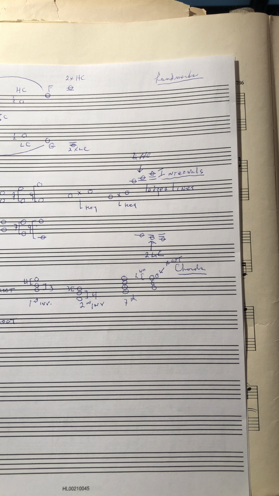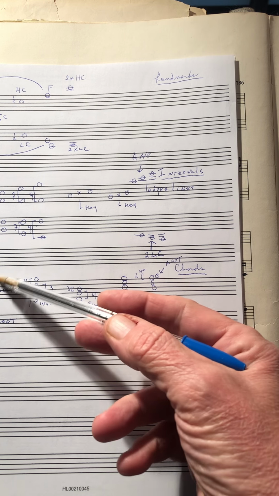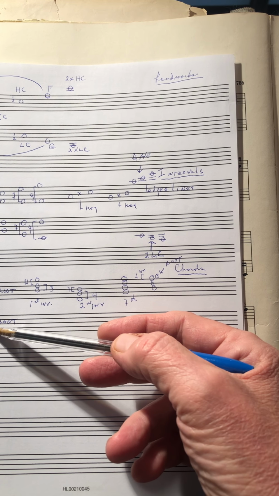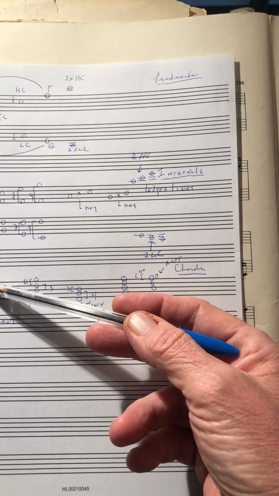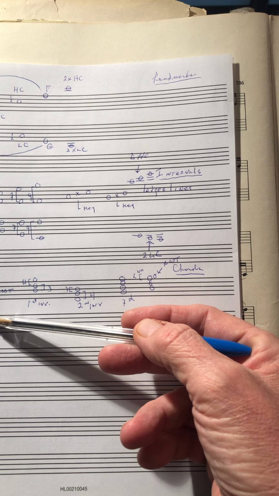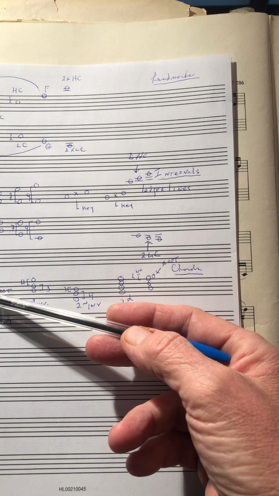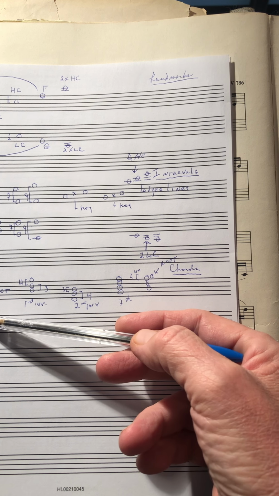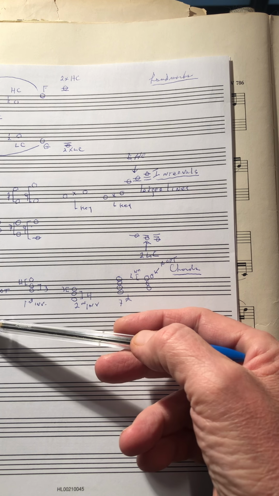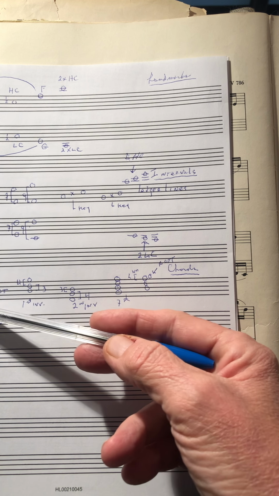This is a G chord. This is a C chord. So whenever I see line, line, line, or space, space, space, I know I'm dealing with a root position chord. If I know any one of these notes, or any one of these notes, and I have a landmark here and a landmark here, I don't have to think about the rest of them.